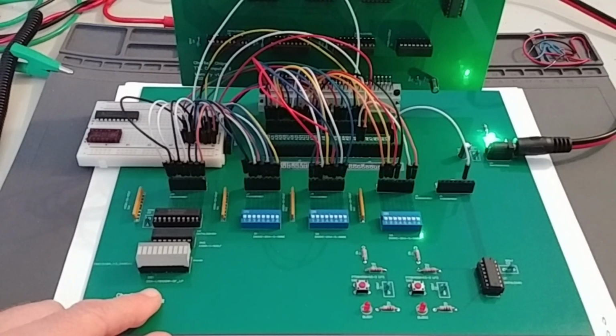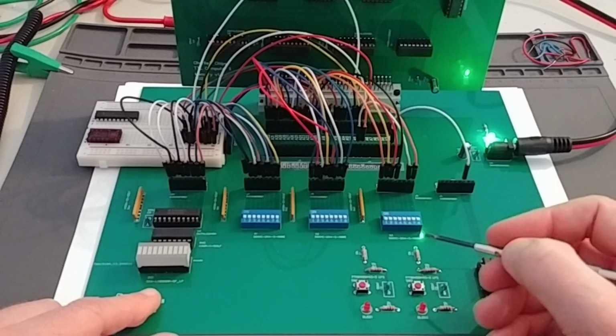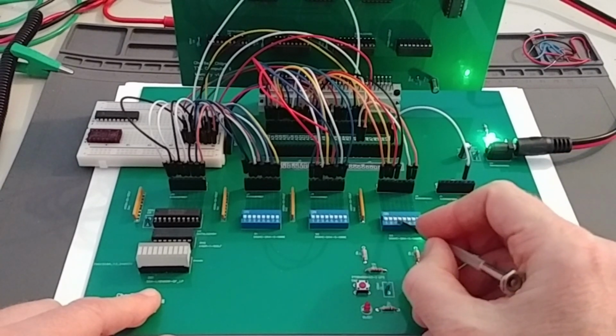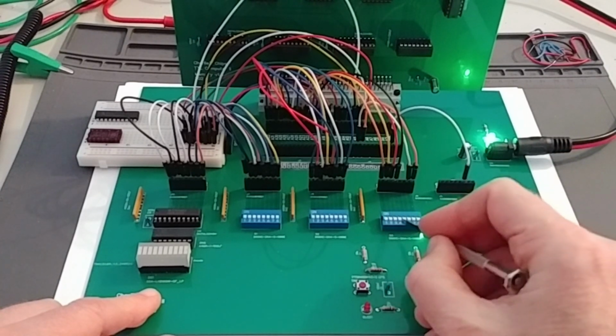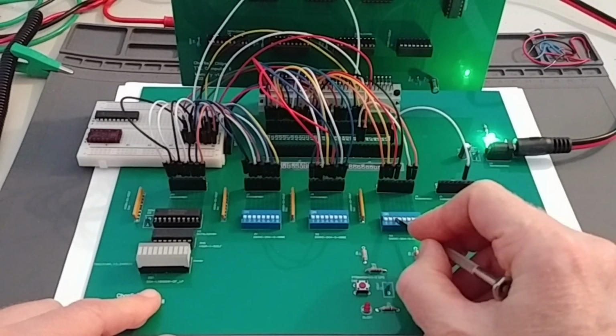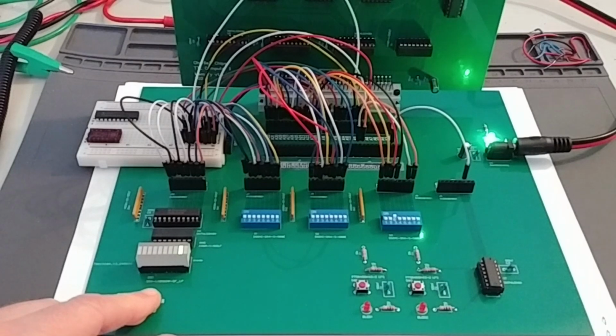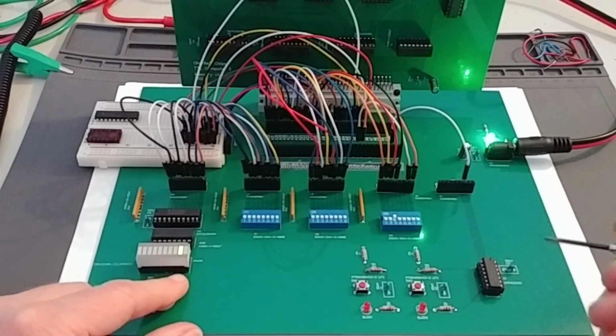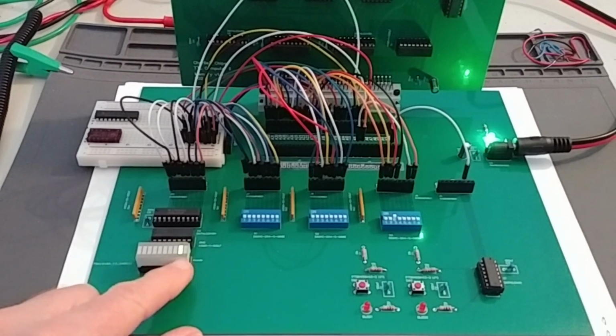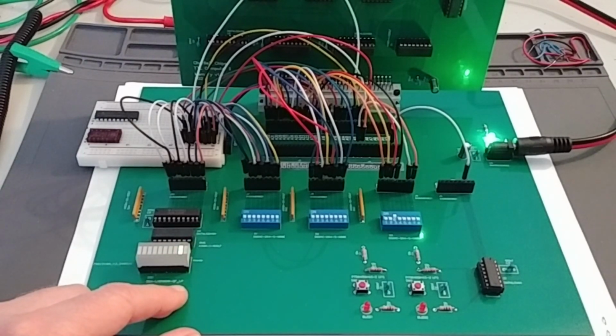All right, so now we're going to go to address hex 0020. Okay, so that's for hex address 0020, and our value should be hex 2, and that is a hex 2, so that passes.